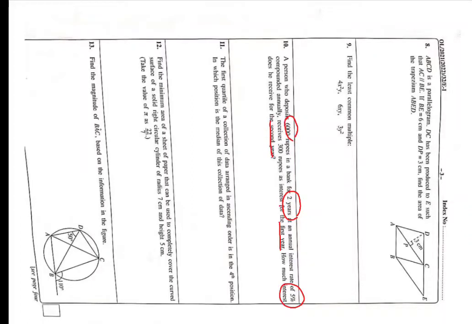So for the first year, interest is calculated like this. Interest is equivalent to the deposit, 6,000, into number of years, which is 1 because this interest is for the first year, into interest rate 5%, that is 5 over 100.